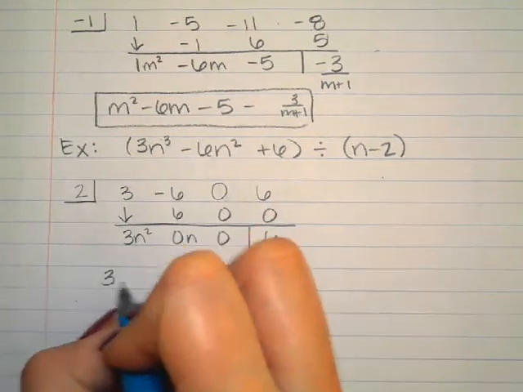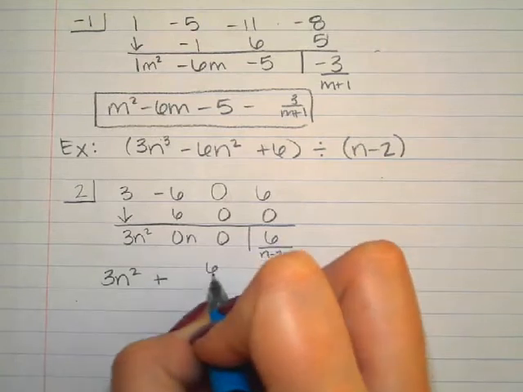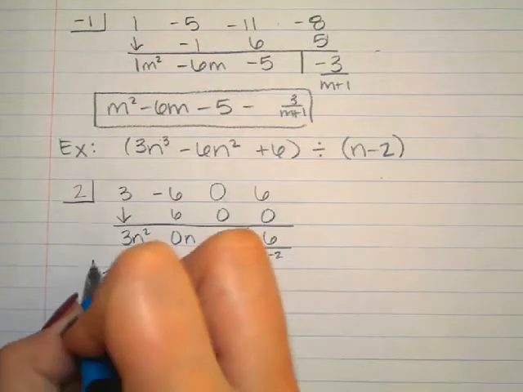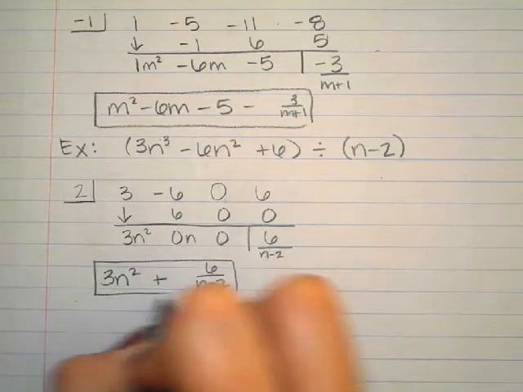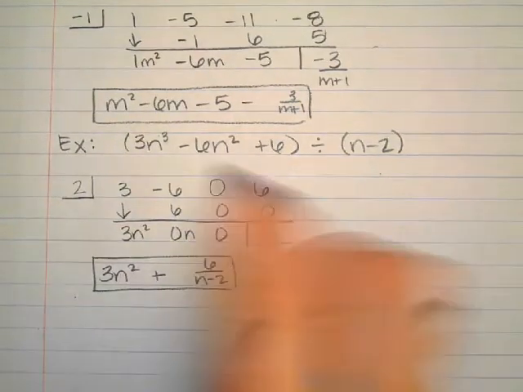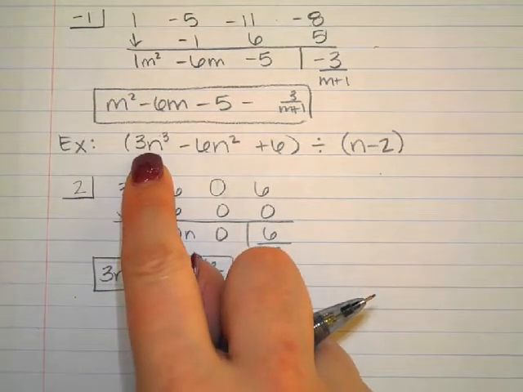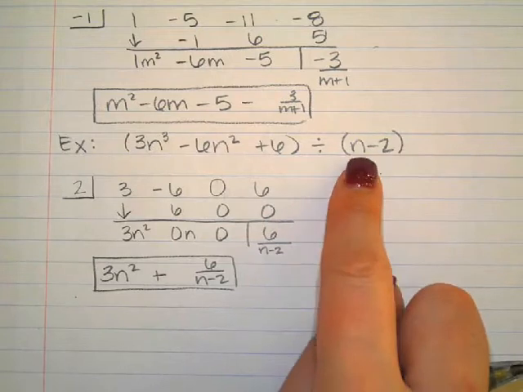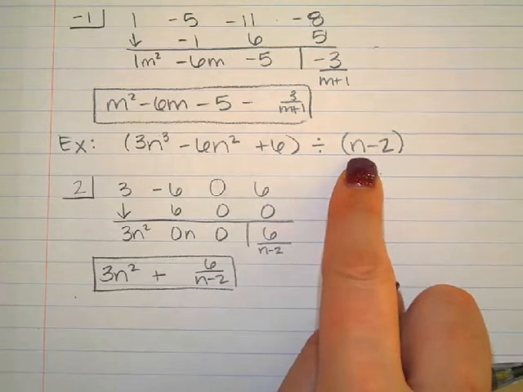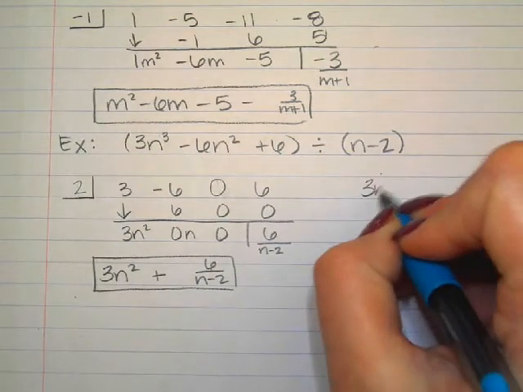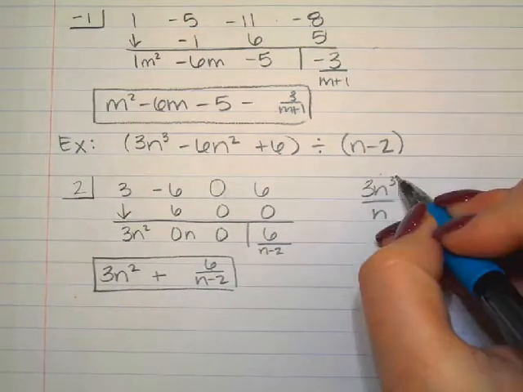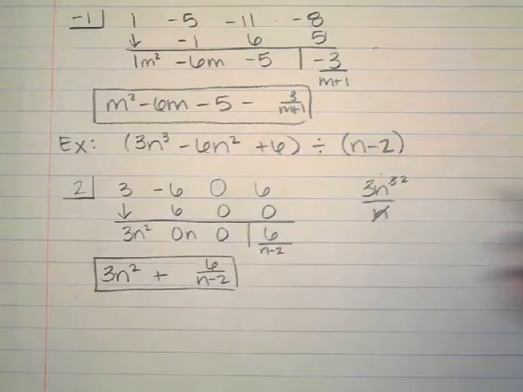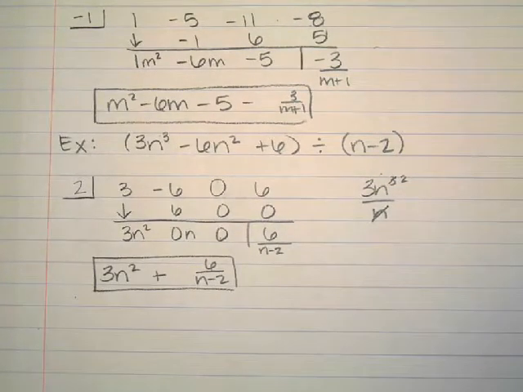So we have 3n squared plus 6 over n minus 2. You drop it by 1. So the original is 3n cubed. So when I divided it by n, it made it 3n squared. Because it's kind of like I had 3n cubed over n, and I could say that 1 on the top canceled out with 1 on the bottom. Okay.